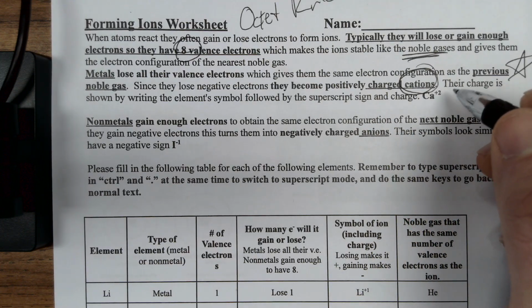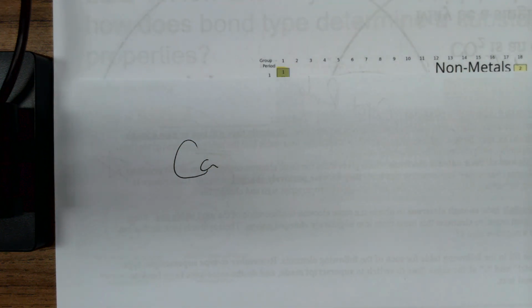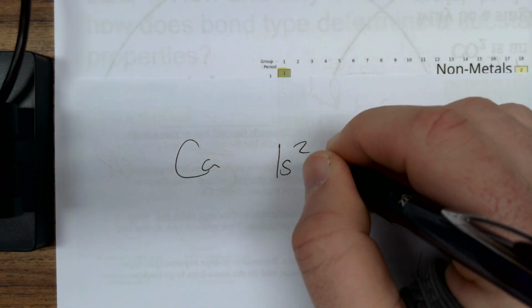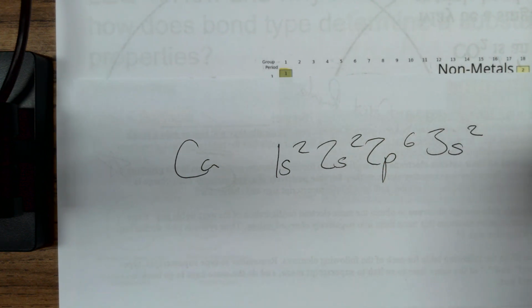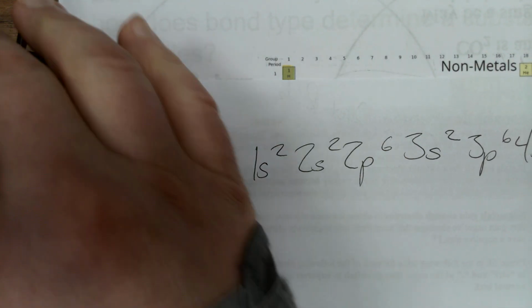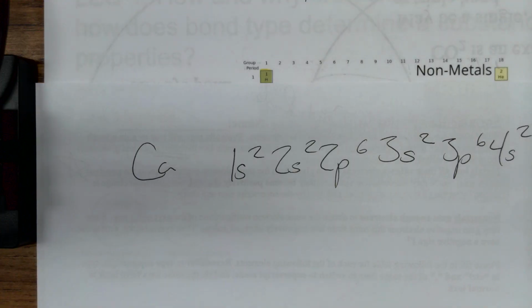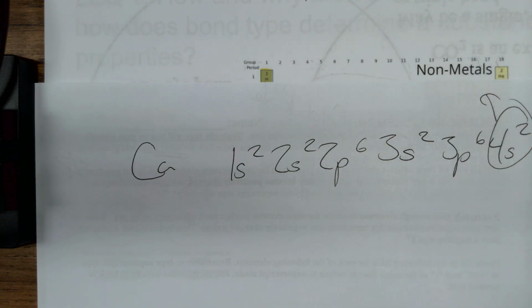So it gives me the example of calcium. I flip my paper over real fast. I'll give you an example here. So we have calcium. Calcium is number 20 in our periodic table. 1s2, 2s2, 2p6, 3s2, 3p6, 4s2. That's my electron configuration for calcium. Calcium is going to lose these 2 electrons when it makes an ion.